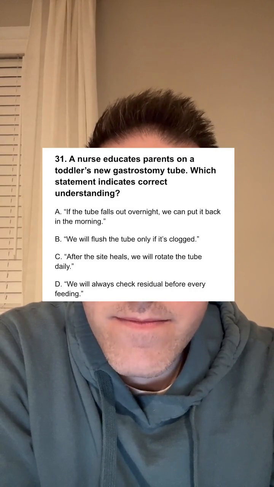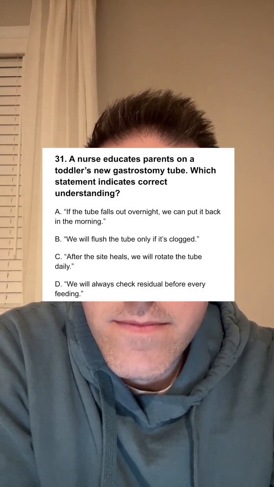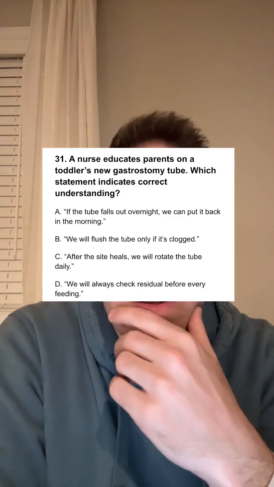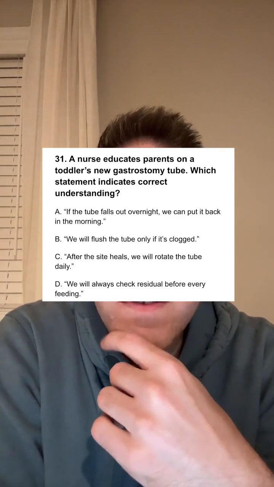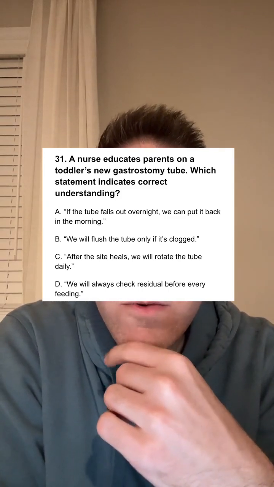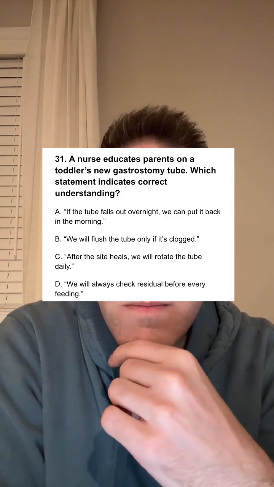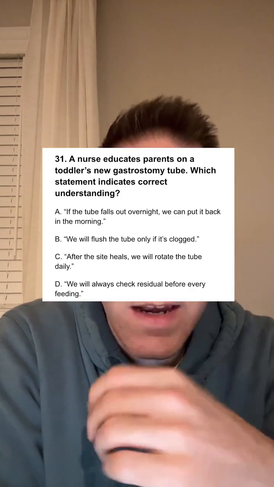31. A nurse educates parents on toddler's new gastrostomy tube. Which statement indicates correct understanding?